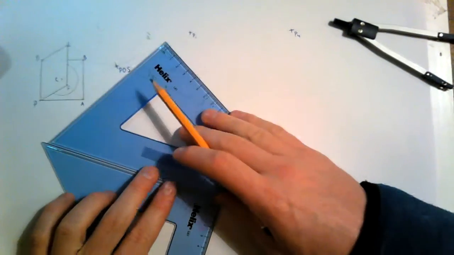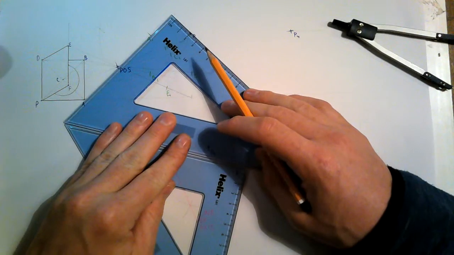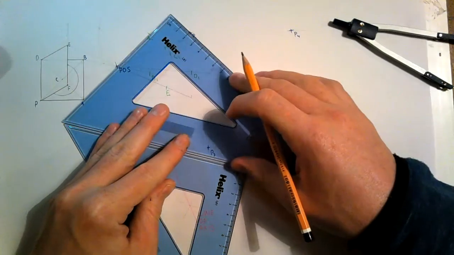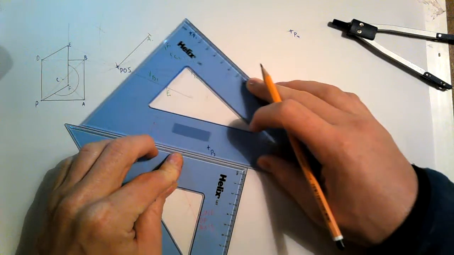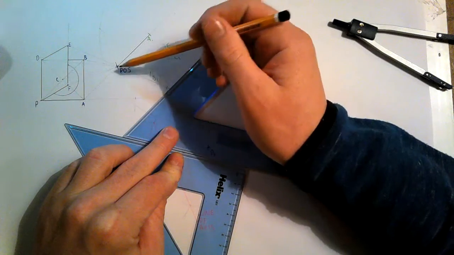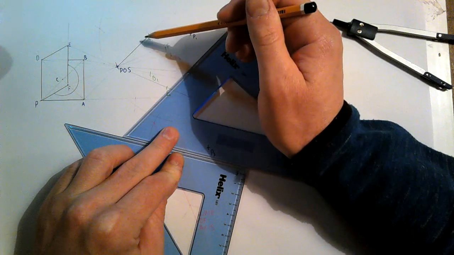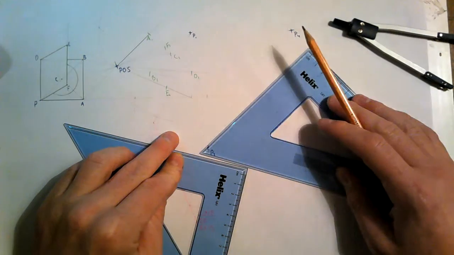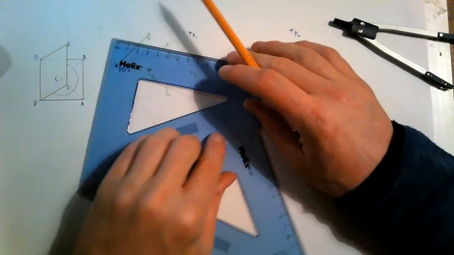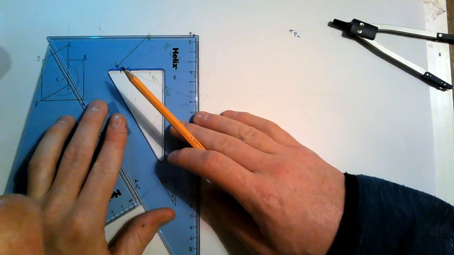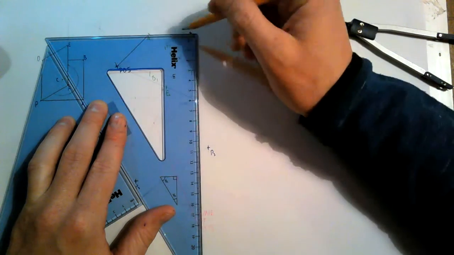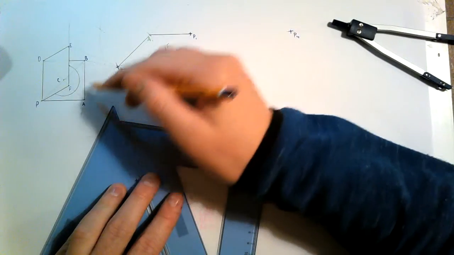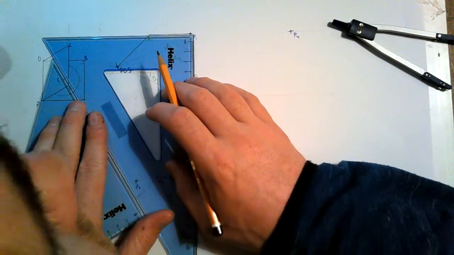So P goes to A. Alright, let's do this. So, okay, A goes to B. P goes to A, yeah. A goes to B. Okay. P is here. Sorry about that. So P goes to A, and A goes to B.